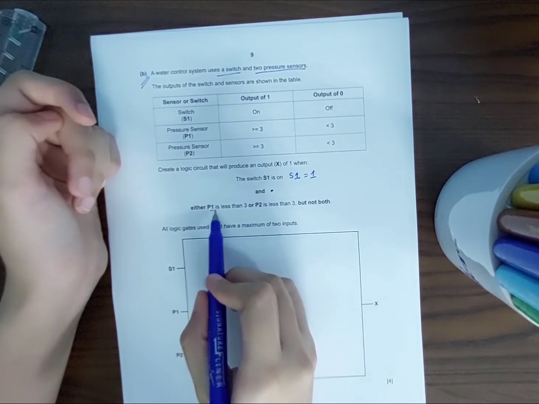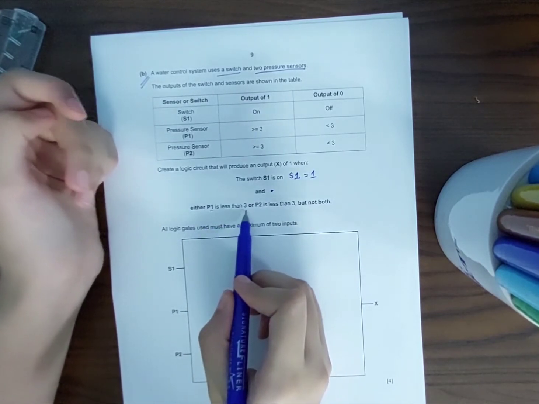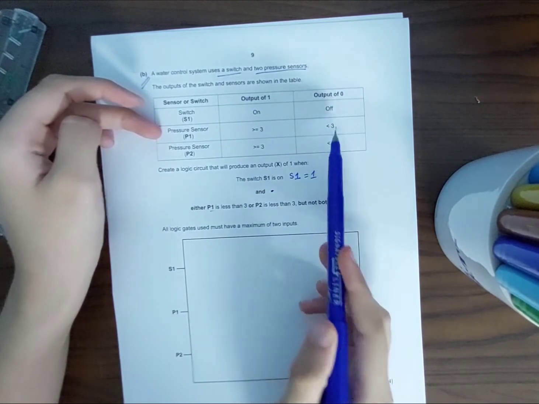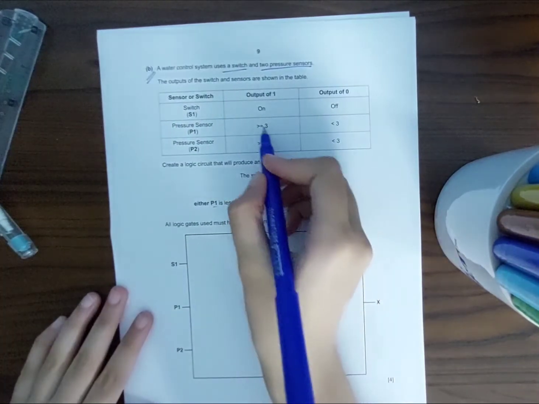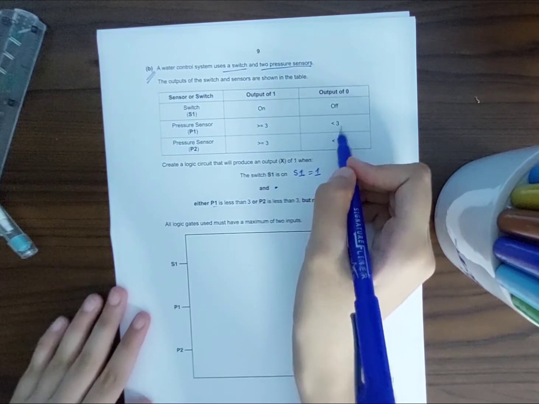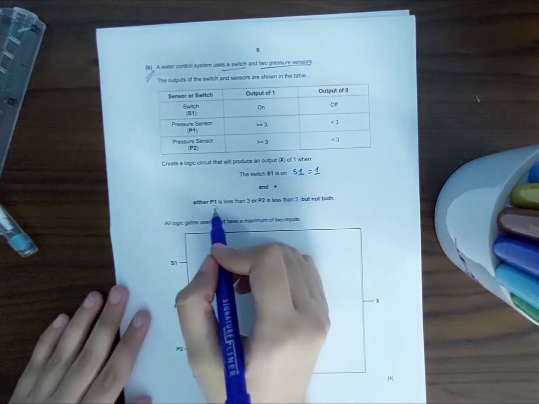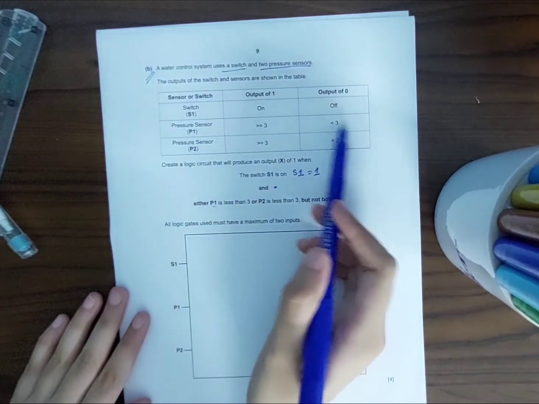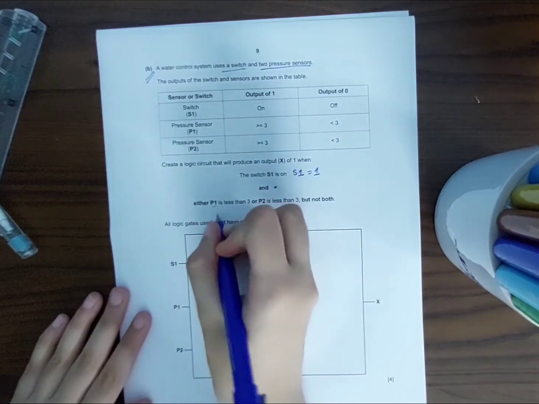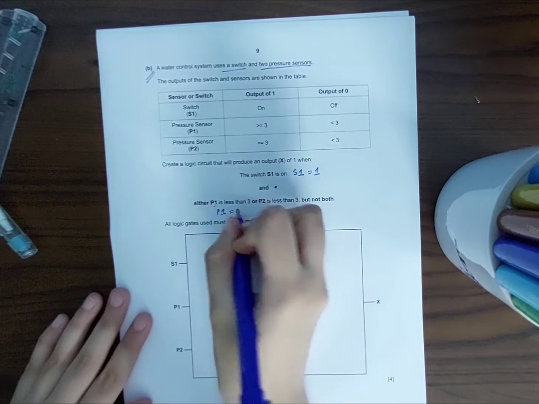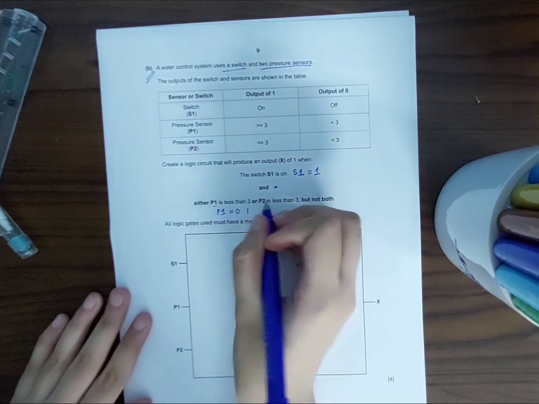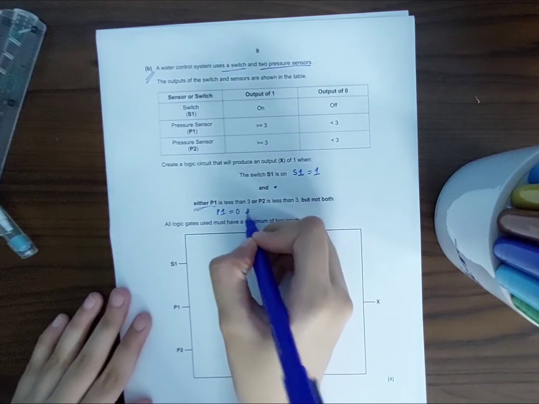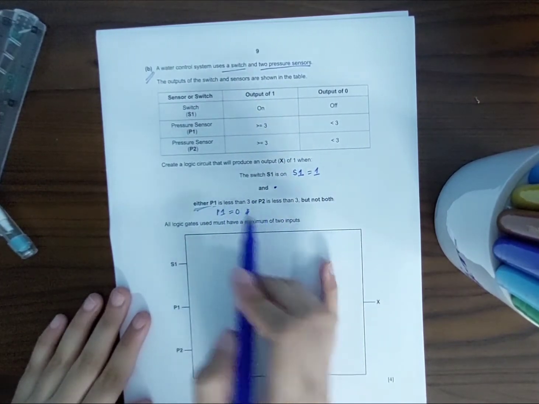Either P1 is less than 3. P1 is less than 3 means less than 3. This is less than 3 and this is greater than or equal to; these are the inequality signs in mathematics. So P1 is less than 3, so yes, it has an output of 0. Either P1 is 0, wait, let's check first, then we're going to work it out.